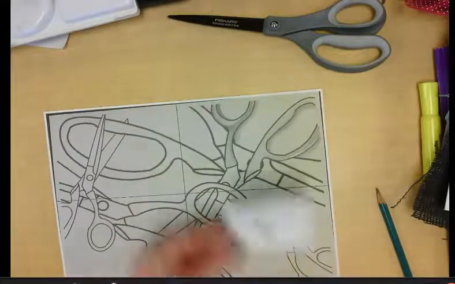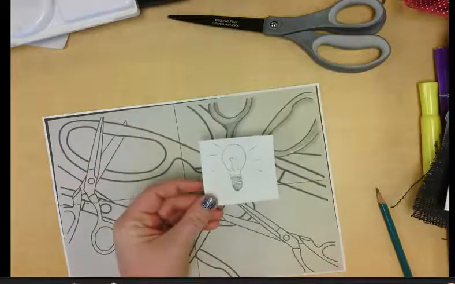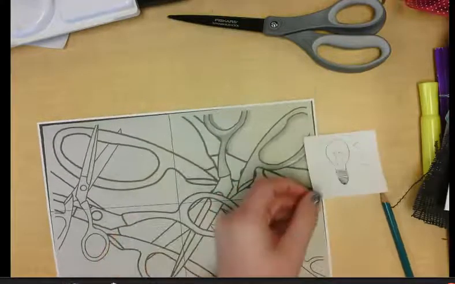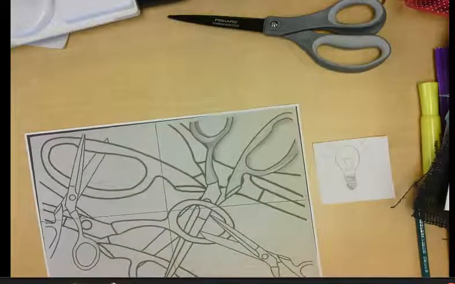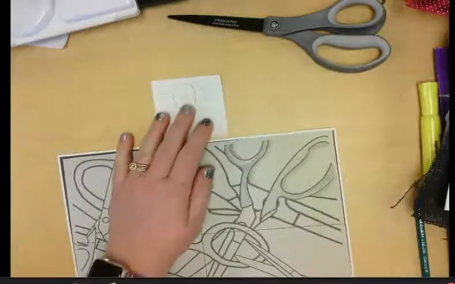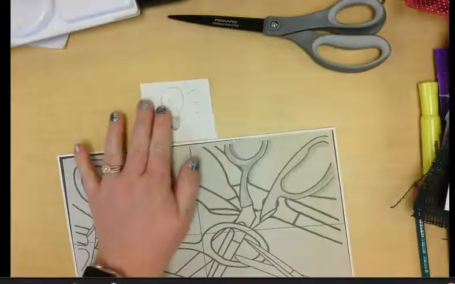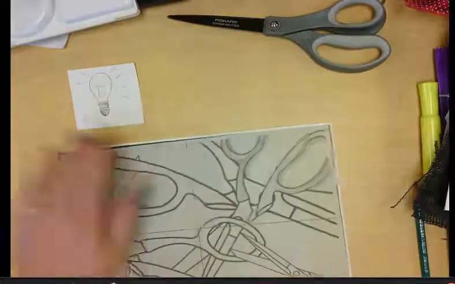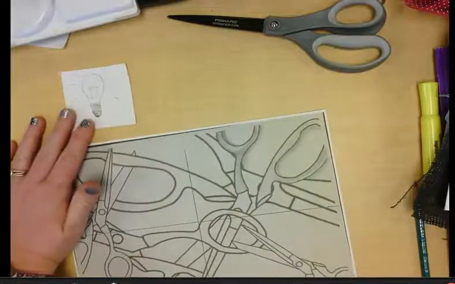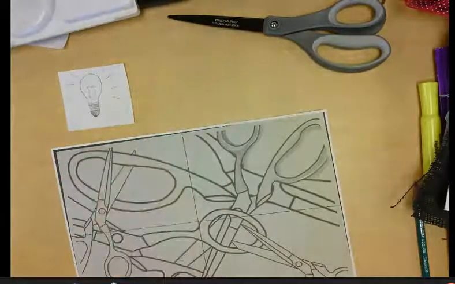So I made myself this little light bulb as a guide, and you can decide where you want your light source to be, but wherever it is you need to pay attention to so that you can accurately place your darkest values and your cast or drop shadows. So I have placed my light source here coming from the top, kind of at an angle, going this way, from the top left of my paper down to the right corner.